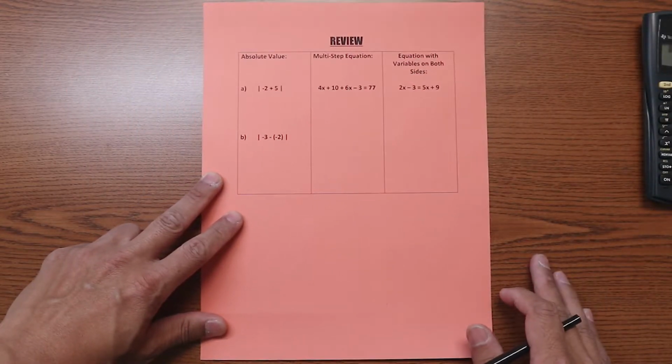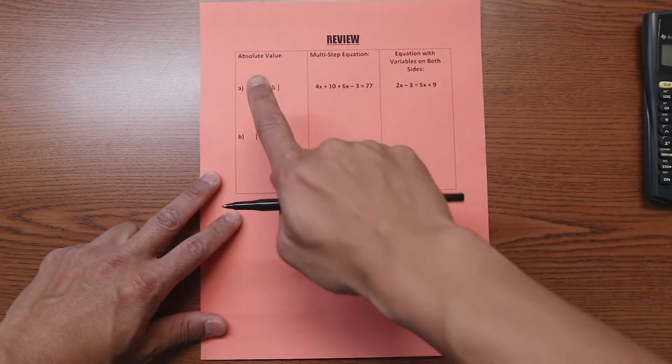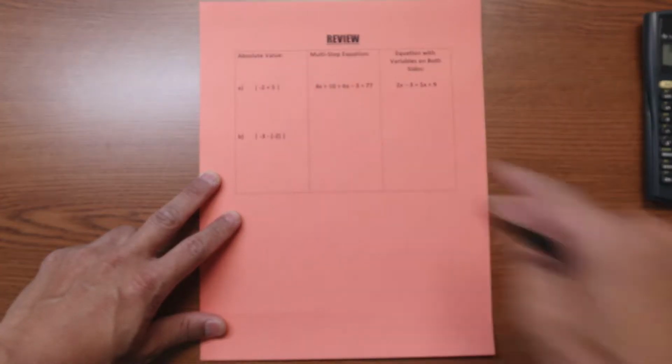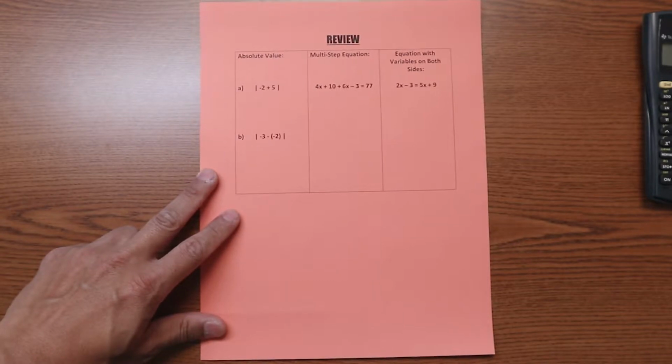So in this review, there are three things that you need to know. The first one is absolute value. The second one is multi-step equation. And then the third one is equations with variables on both sides. So let's take a look at that.